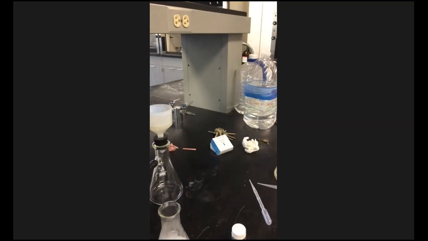And the procedure says it doesn't have to be room temperature. It just needs to cool off a little bit, right? And it was only 50-something degrees anyway. So technically I could go ahead and filter it now, but I'm gonna wait. All right, so we're gonna wait about 2 minutes before we filter that.